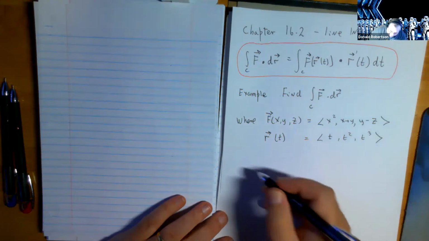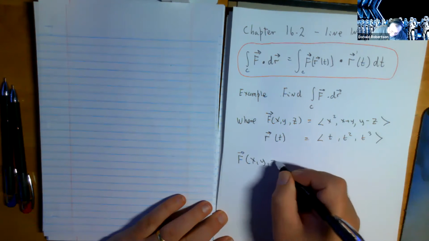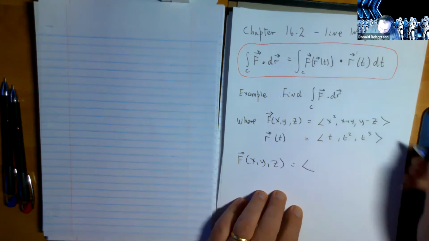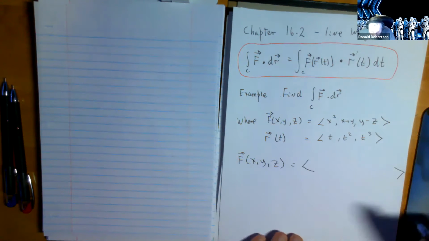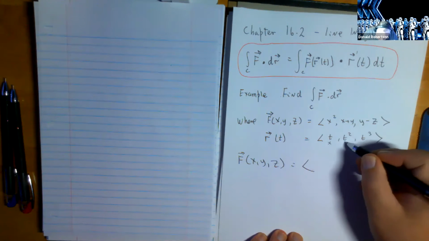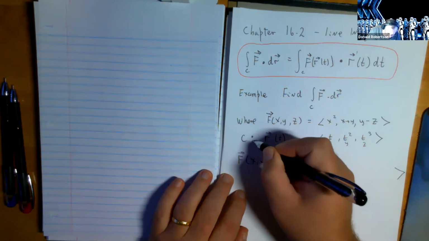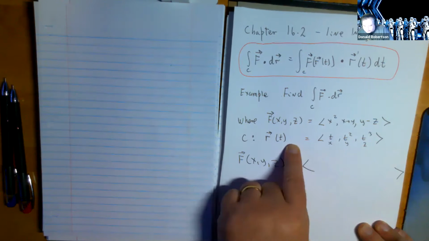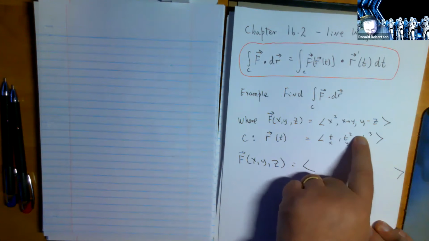So how do we start? Well, the first thing we do is we convert this, and we convert them all into t's. And we use these on your curve. That's basically who the curve is, right? You give the parametric equation of the curve. In this case, x is t, y is t squared, and z is t cubed.